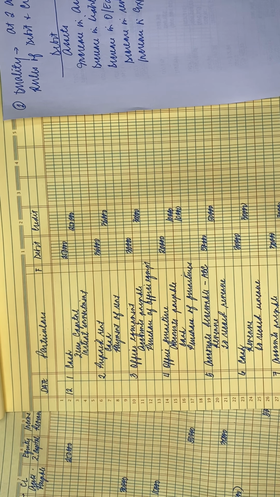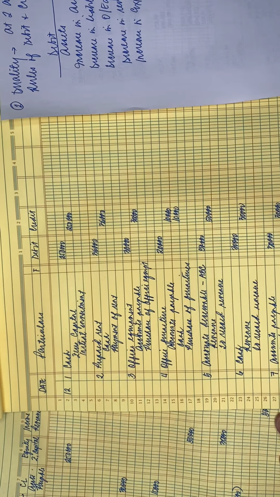And then 9, paid salaries. Okay, so therefore there's an expense, increase in expense, salaries for how much? 10,000. And then what did you use to pay? Cash, 10,000.